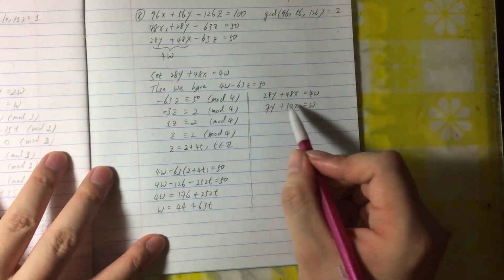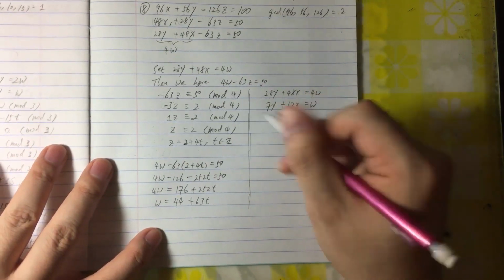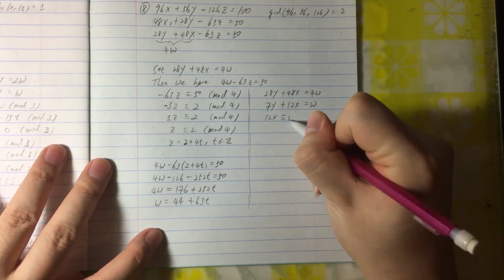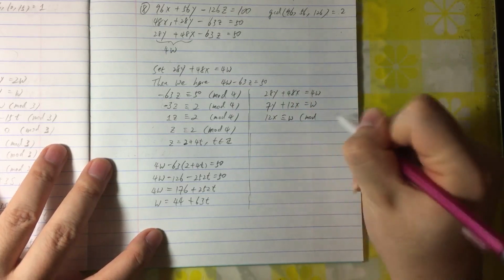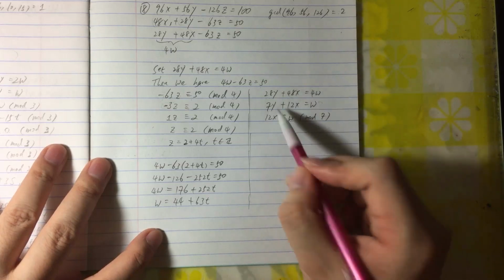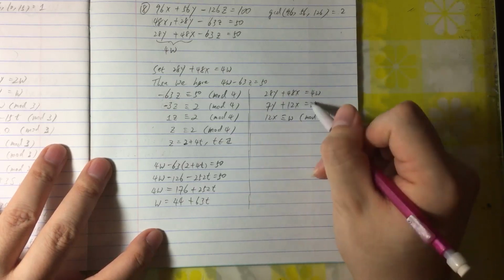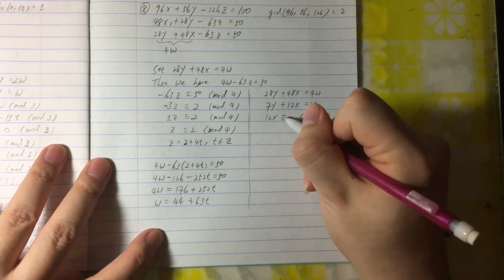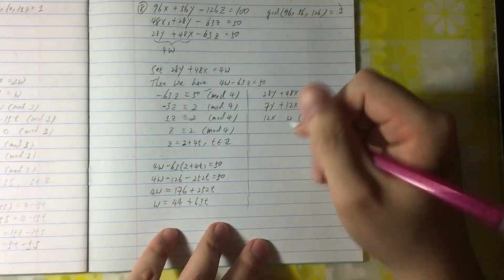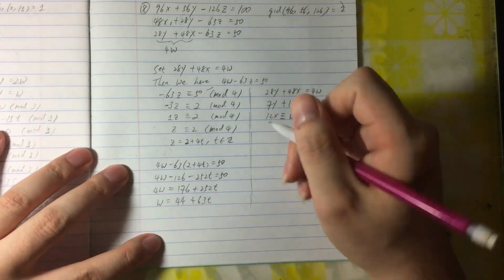Then rewrite this as a linear congruence. I have 12x congruent to w mod 7. Then plug in w. W is 44 plus 63t.